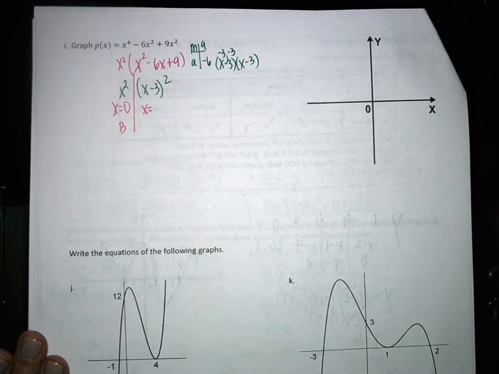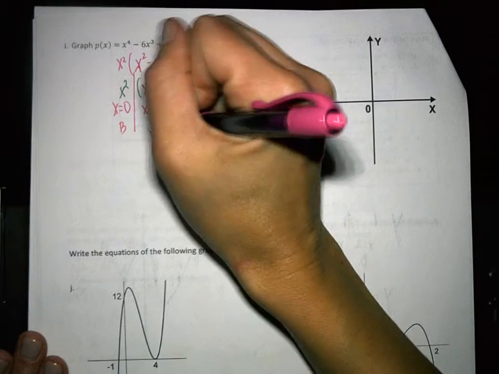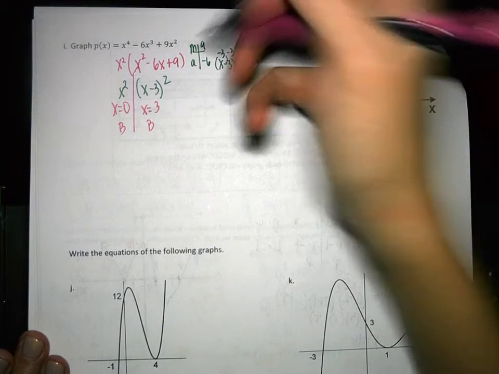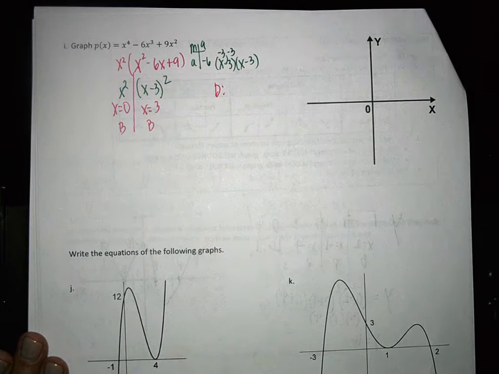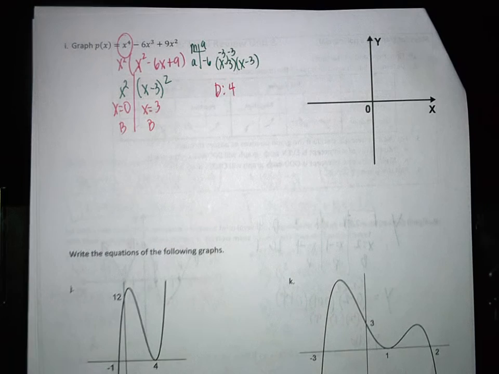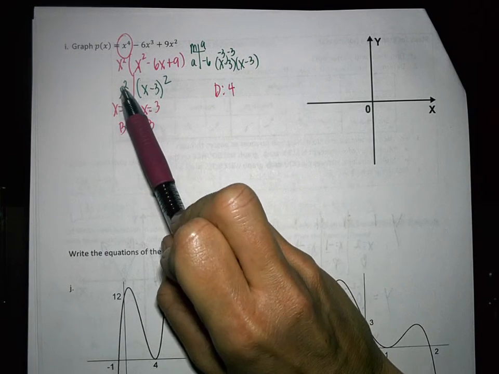3. And is it pass or bounce? Bounce. And again, why is it a bounce? Multiplicity of 2. Okay, what is my degree? 4. The degree is 4. If you look back here when it's all multiplied out, that's your highest exponent. It's a degree of 4. If you look in your factored form, you would go 2 plus 2, also 4.